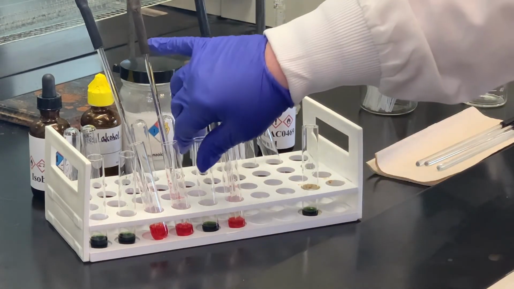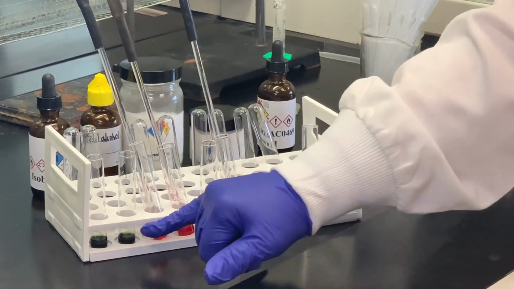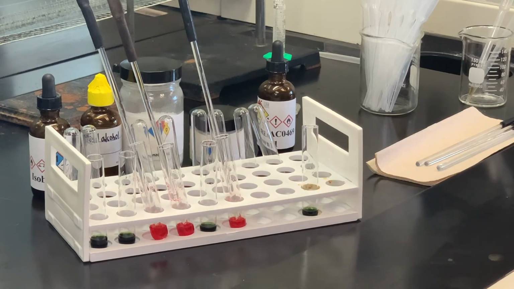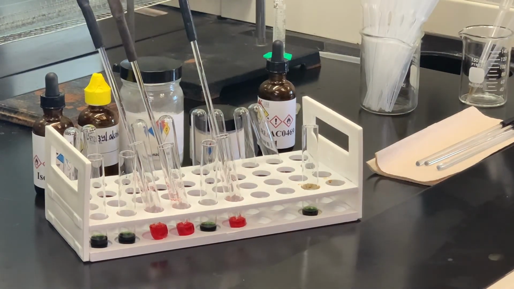We're assuming that the unknown one is an alcohol because there was no change in terms of the color of the solution for either of those. But we can't really tell, was that the isobutyl alcohol or benzyl alcohol, because all three gave the same color data there.